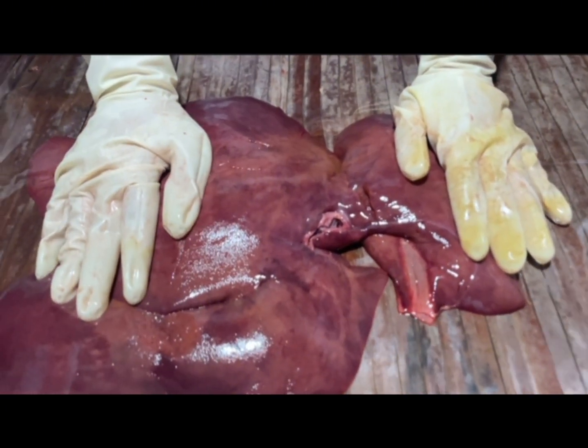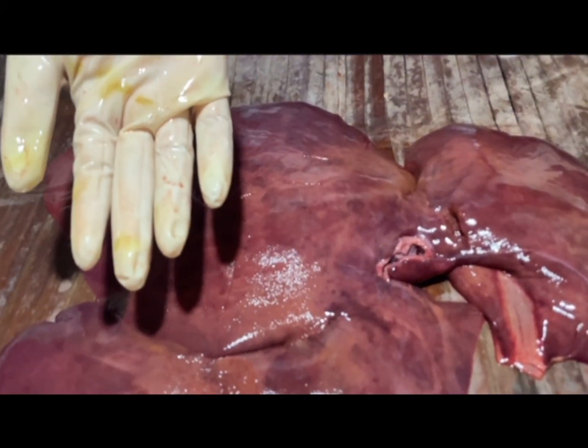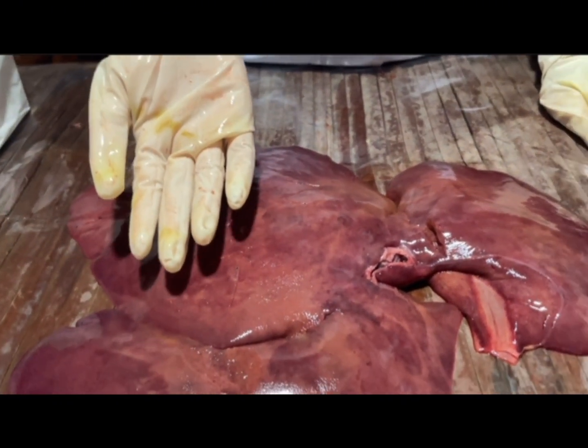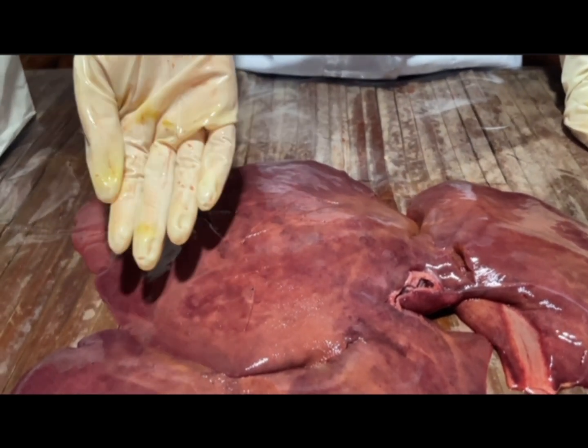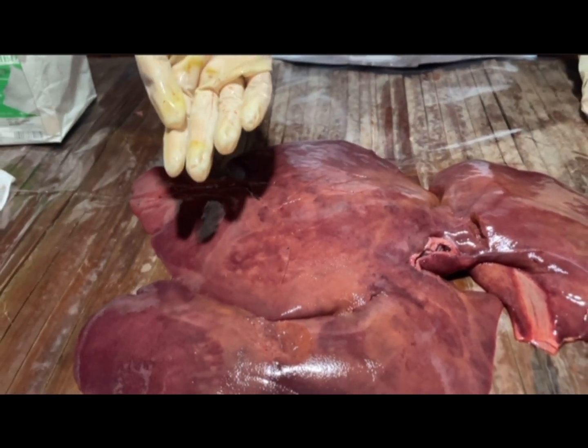The right lobe is the largest part of the liver. It is responsible for many of the liver's essential functions, such as filtering blood, storing nutrients, and producing bile. It is located on the right side of your body, just beneath the ribs.